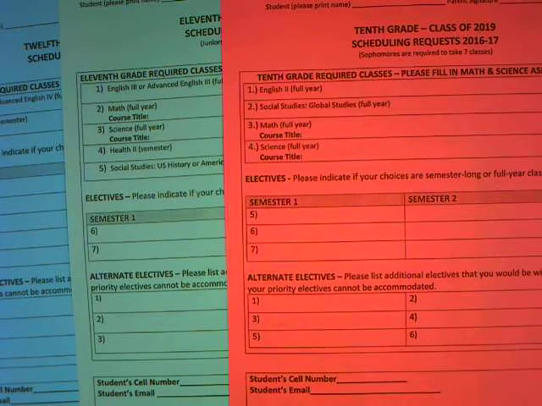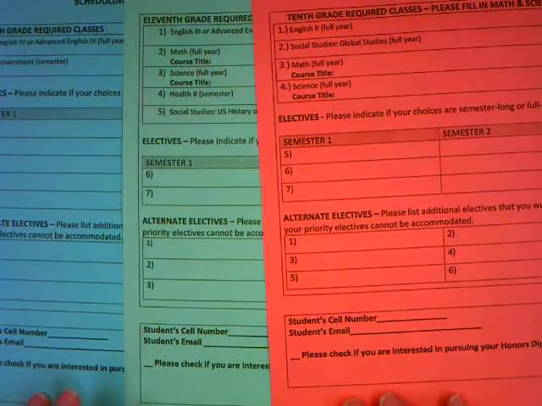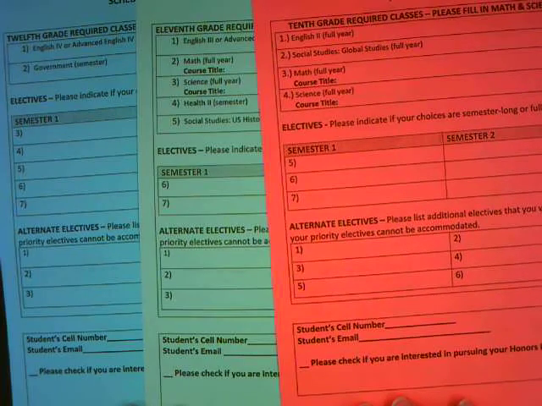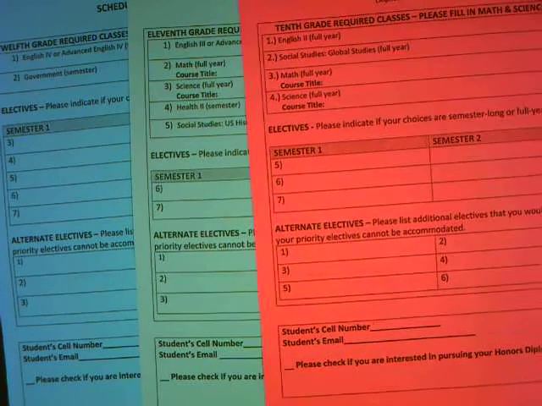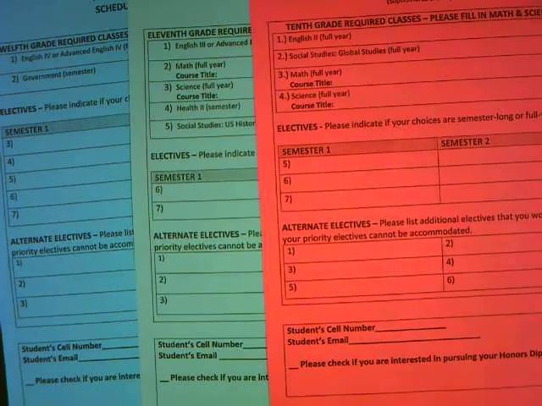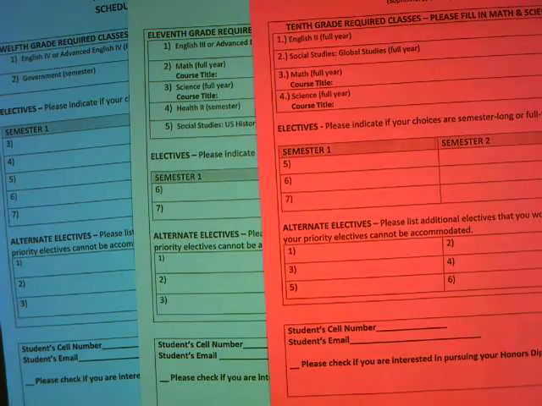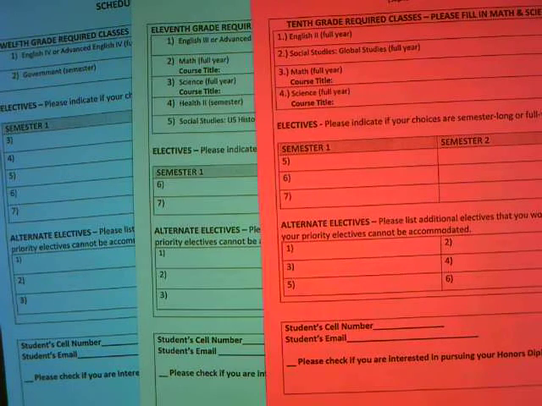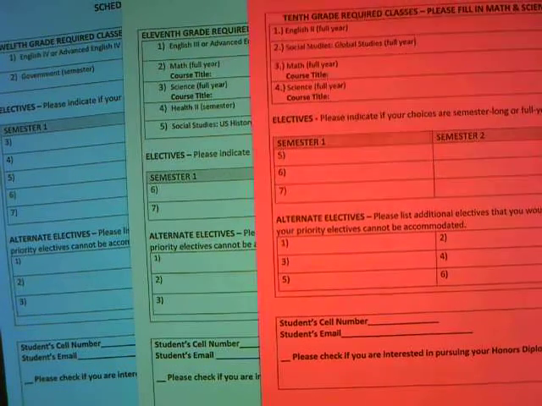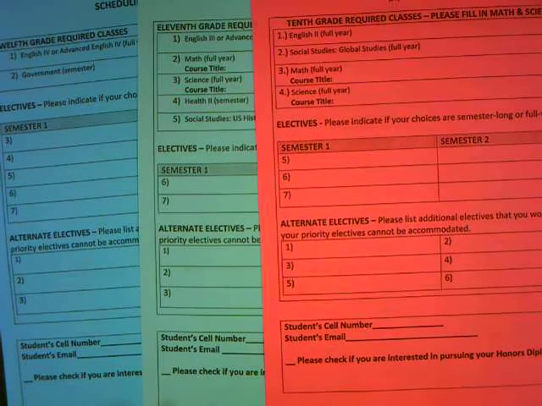At the very bottom of the sheet, you'll see on each of these sheets is a spot to write your cell phone number and your email address. We listed that there in case something strange happens and we need to contact you sometime in the summer. If you have your number listed there clearly and your email written clearly, so we're not calling or emailing the wrong person. If we need to get in contact with you, if you have that, please add that on there.